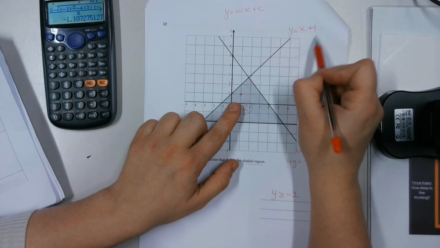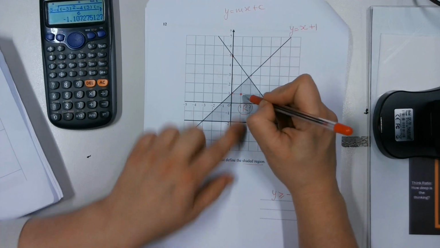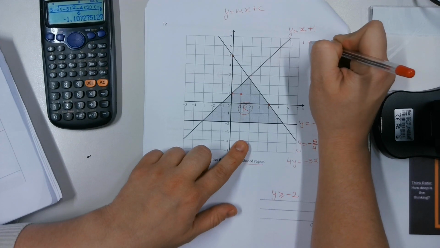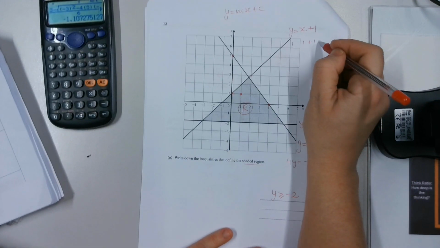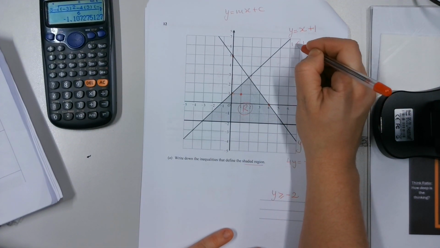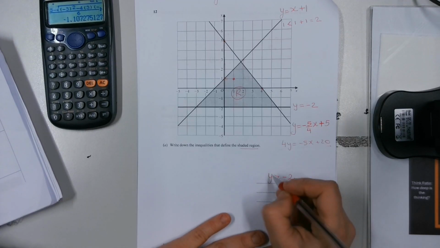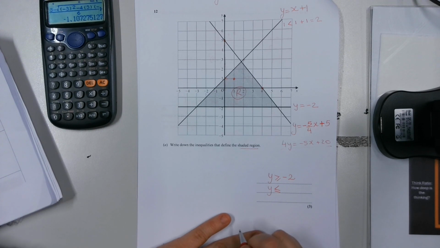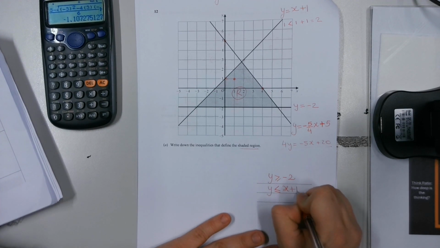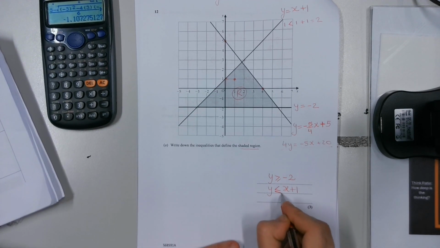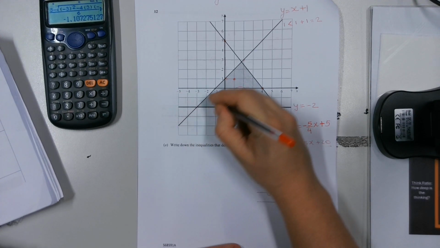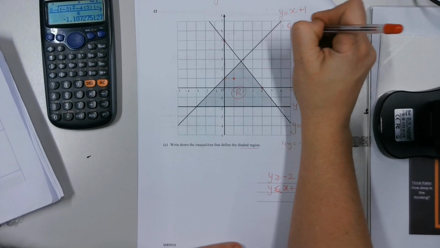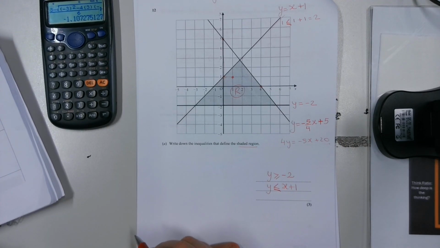Let's check for this line what's happening here. If my point is 1, 1, when I substitute in here 1 for y and 1 for x, I can see that this side is a 2, so this side is bigger. So that means that my y is going to be less than or equals to x plus 1. The reason for the line in here is because the line is solid and is not dashed. So I should also write that there.